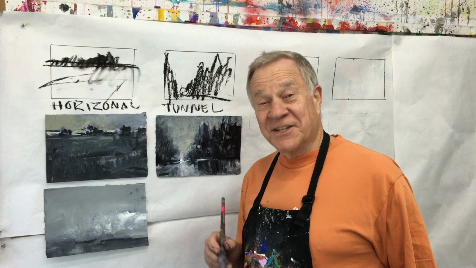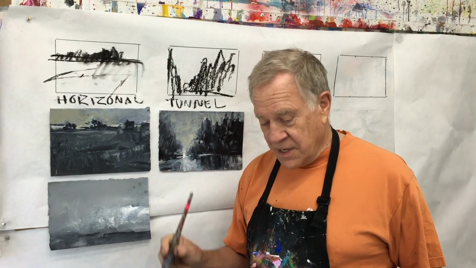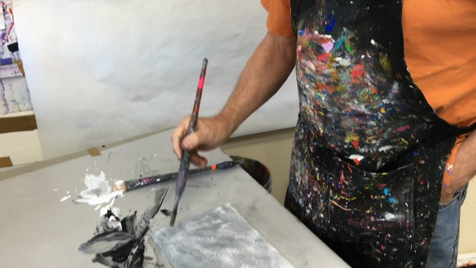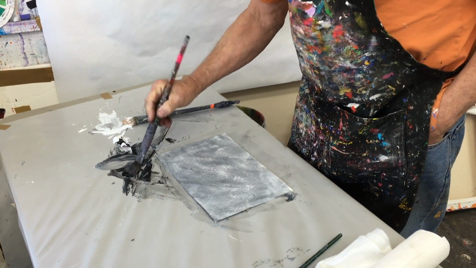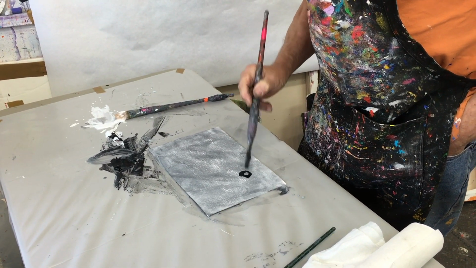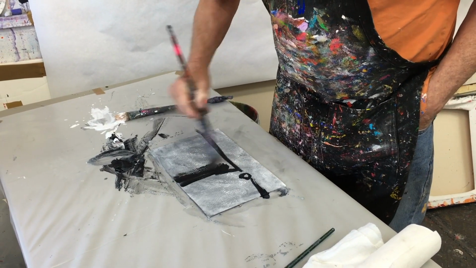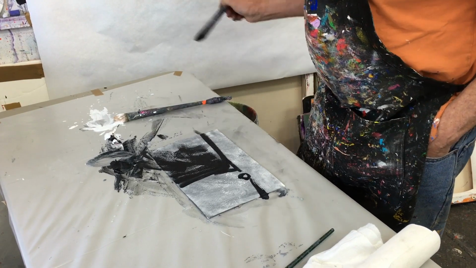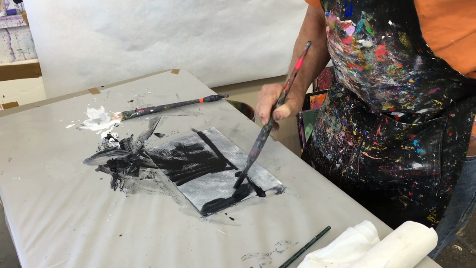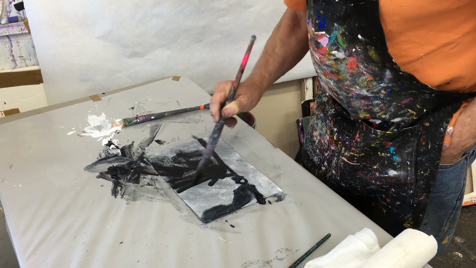So let me show you the tunnel vision. And so the second composition I use is the tunnel vision composition. So I started with my midtone already on the paper. Now I'm going to determine, say my focal point will be there. Okay, and so here we go, low horizon line in this particular case, tunnel vision. Tunnel vision, there we go. Almost like being at the bottom of the Grand Canyon kind of a thing, yeah?